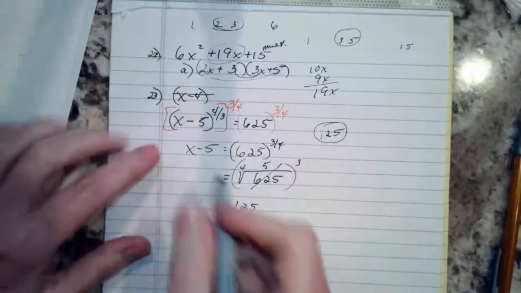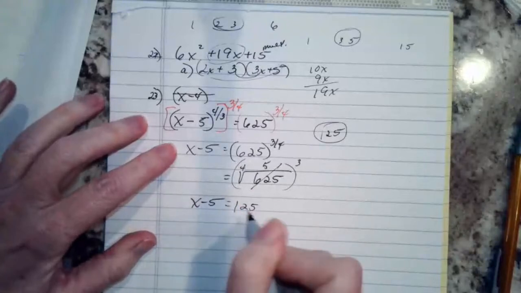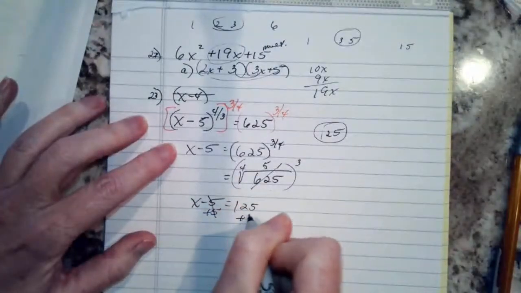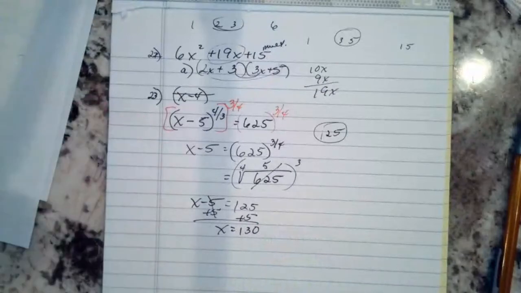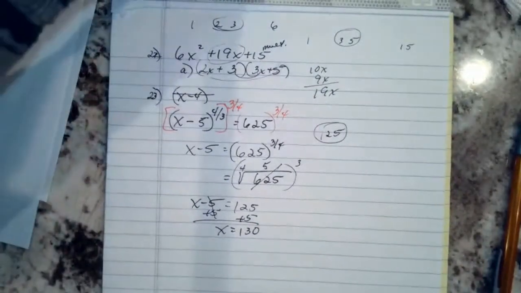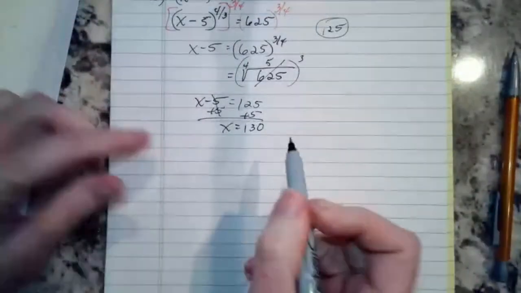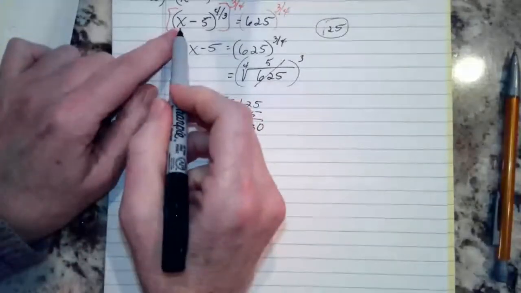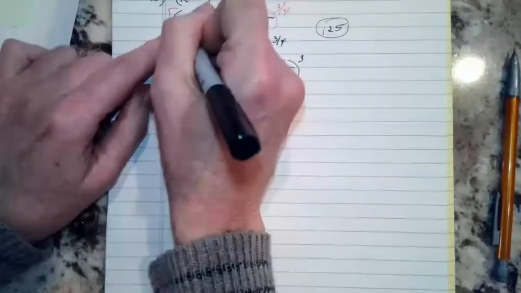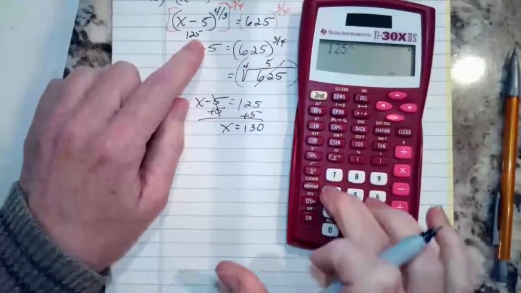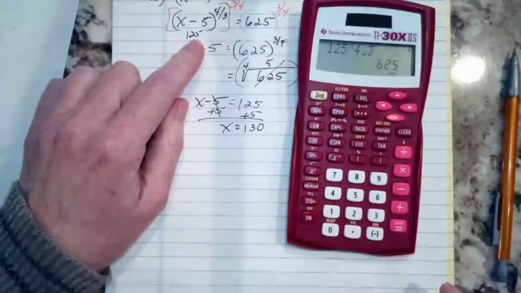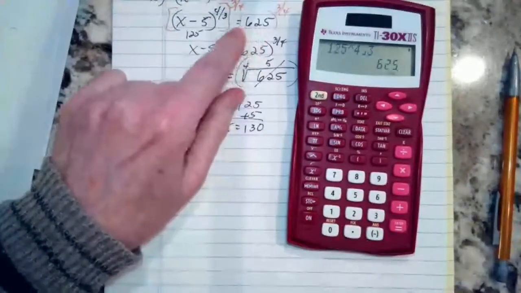Okay, this is not the answer. x minus 5 equals 125. You have to add 5 to both sides. So x equals 130 is the answer. And you can check it if you feel like it. Put it back in here, 130 minus 5, that's 125. And you can raise 125 to the 4/3 power, and that gives you 625.